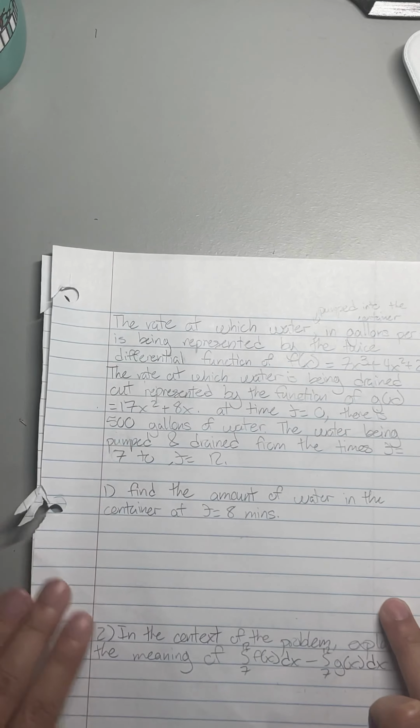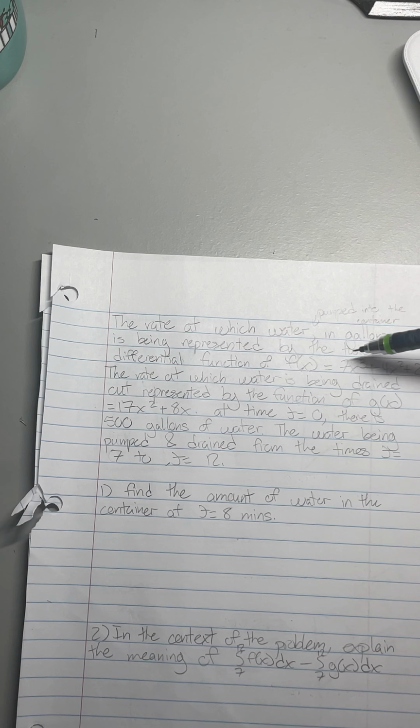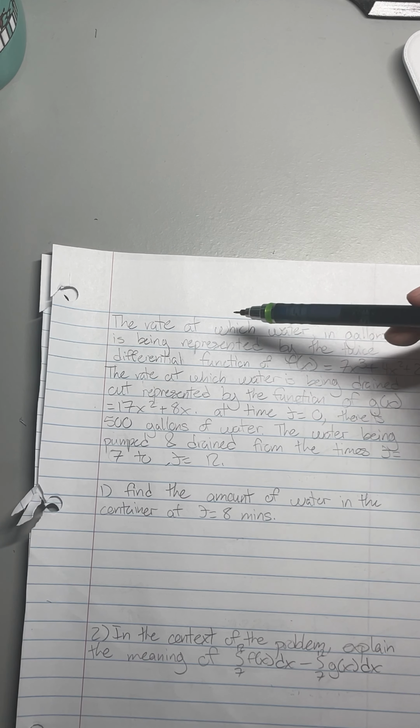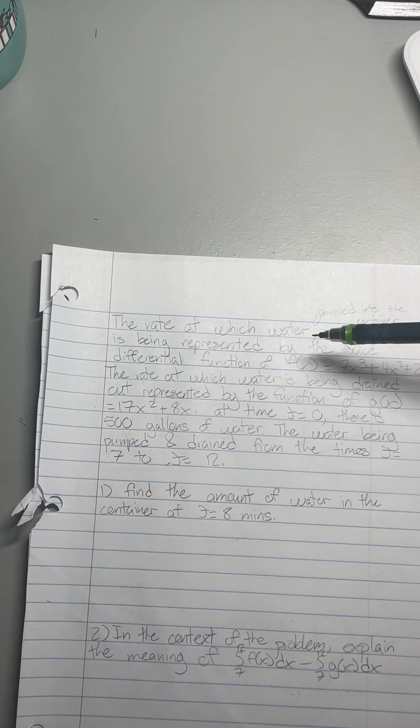All right, so let's say that we have a question in which, for an integration, it says the rate at which water is pumped into the container in gallons per minute is represented by the twice differentiable function f of x equals 7x cubed plus 4x squared plus 2. My bad, 7x cubed.